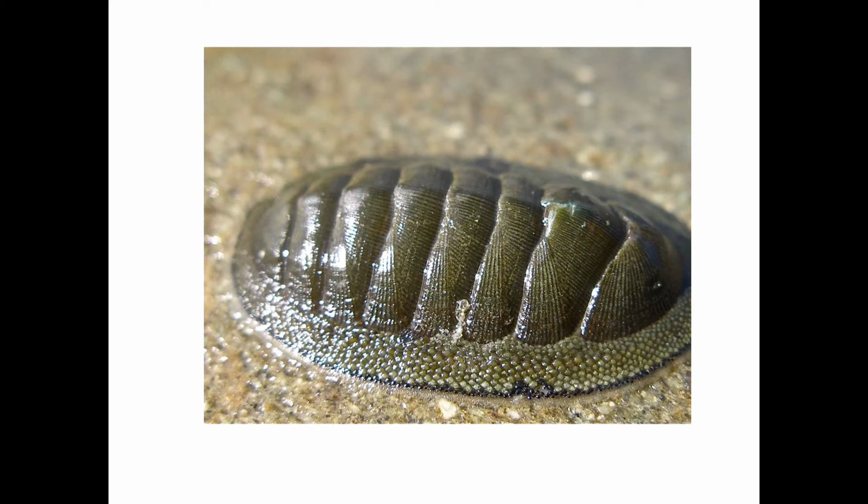Then their body is untorted. In case of Gastropoda, that is the next class, there will be a process called torsion during their developmental process. That is the 180-degree rotation of their internal organs. But in case of Polyplacophora, they are untorted. That means there will be no such rotation in this case. Then they are dorso-ventrally flattened like a leaf. Then they are bilaterally symmetrical and they have a flat structure.